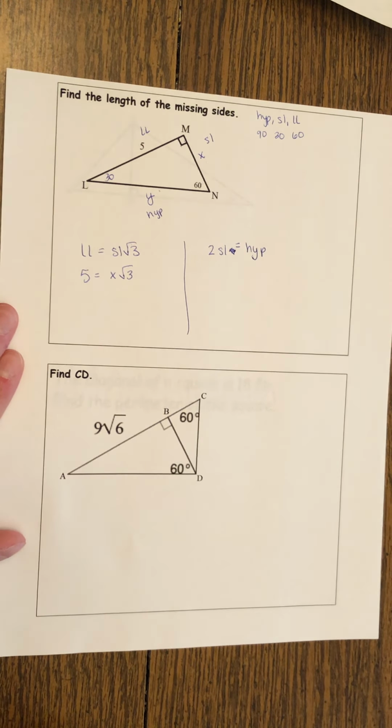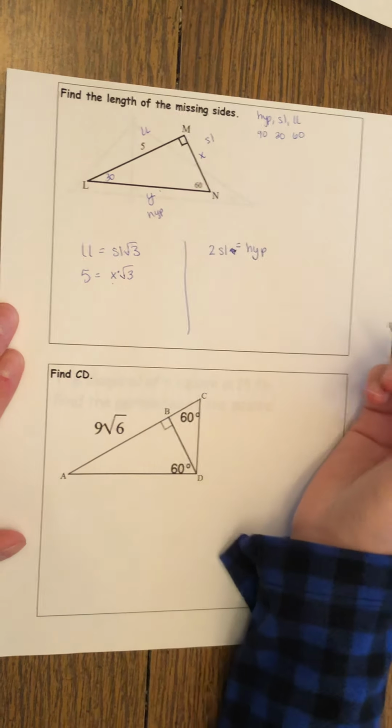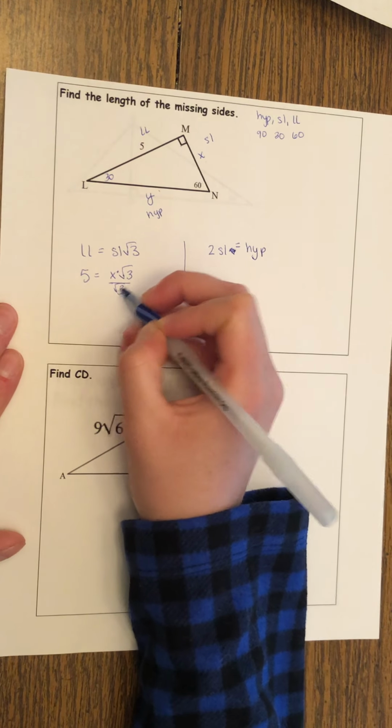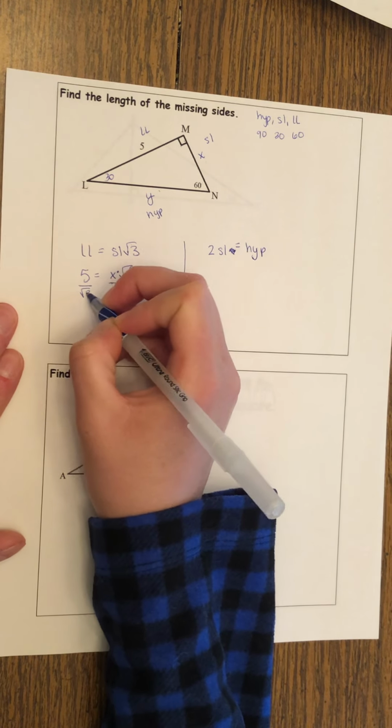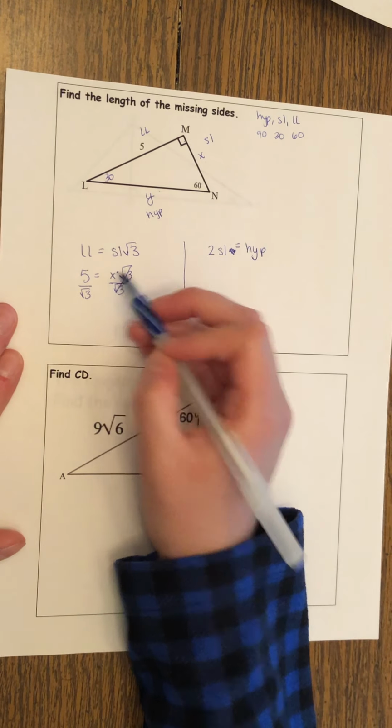Times the square root of 3. So I can solve this for x. Remember, we're multiplying here. So what undoes multiplication? That's division. So I'm going to divide each side by the square root of 3. So over here I have x, which is great.